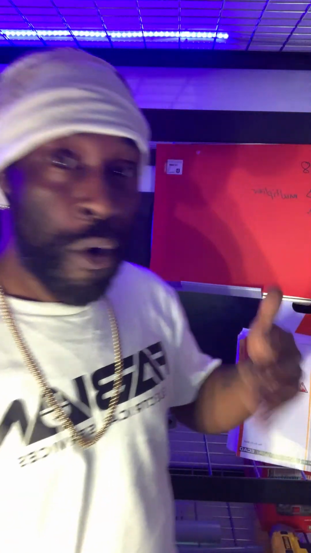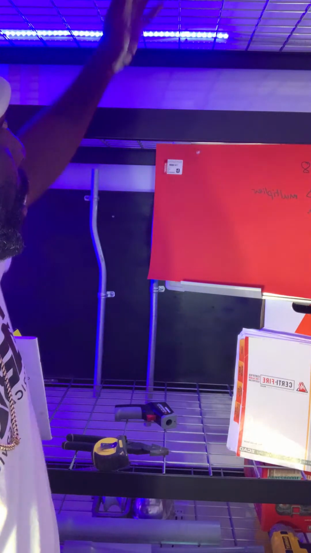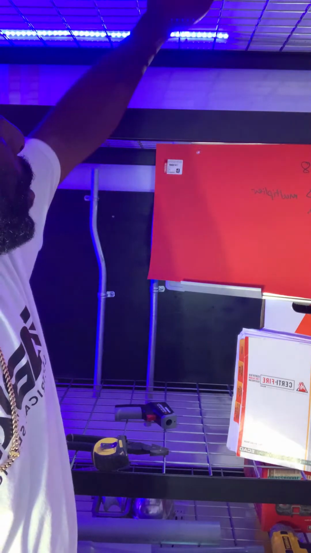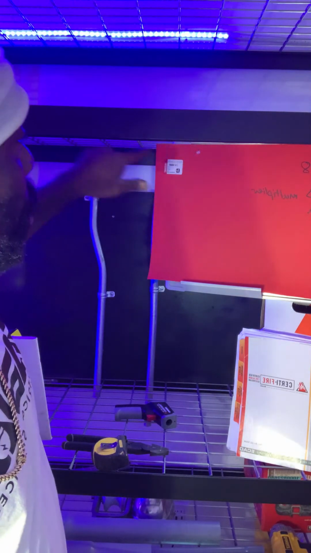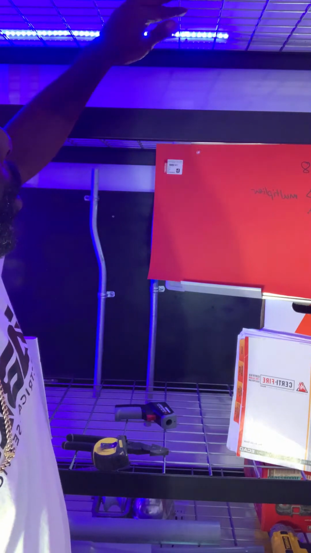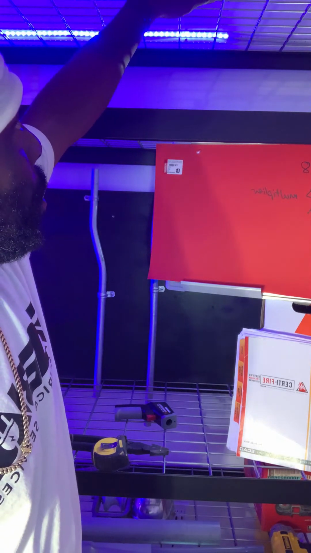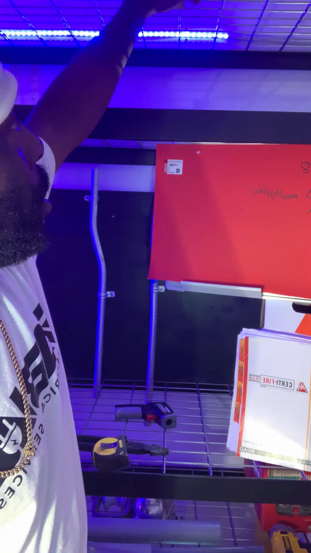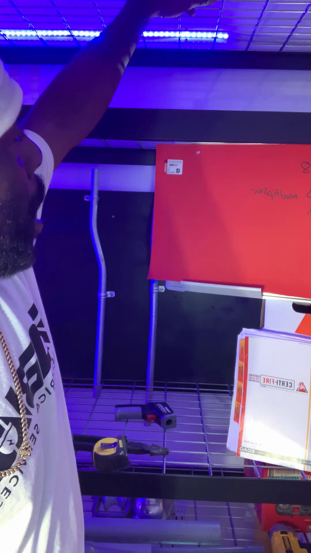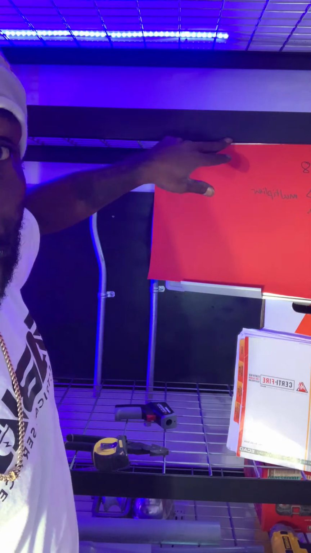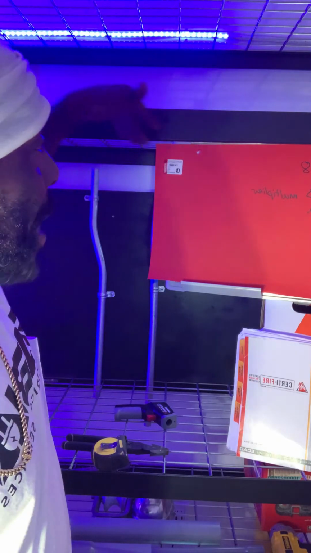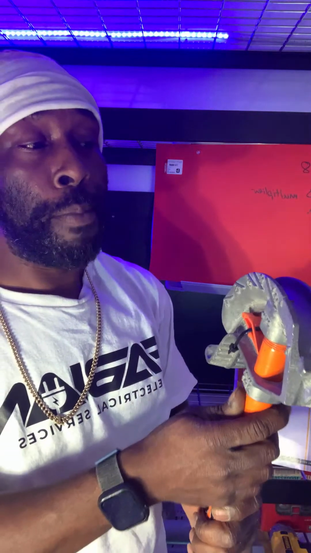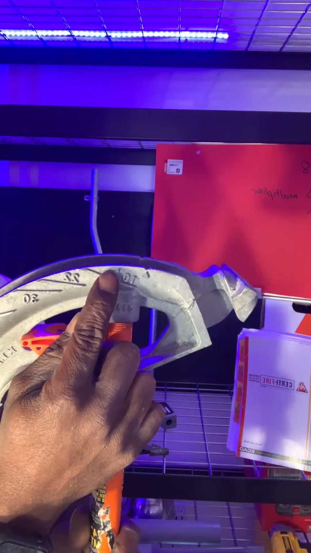So for instance, you'll come in here and you want to turn here, and you also want to turn here. Your first 90 is going to be here. You're going to line up your pencil at 90, and you're going to come to here on your conduit. You're going to make your second bend. When you make your second bend, you're making it on the star.